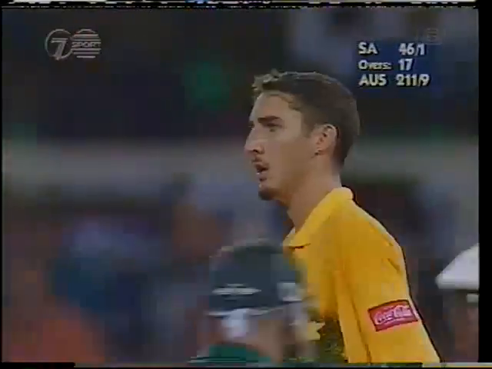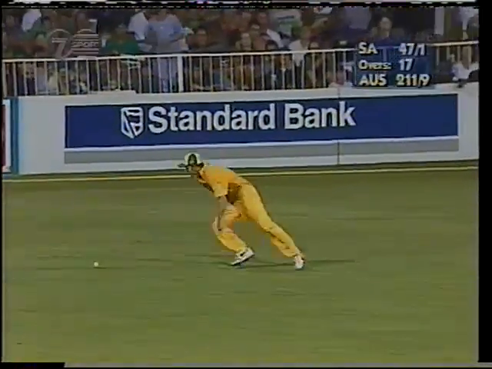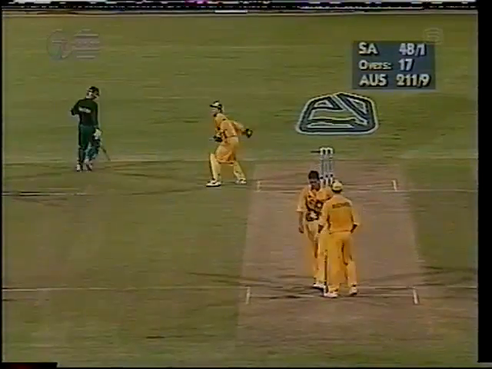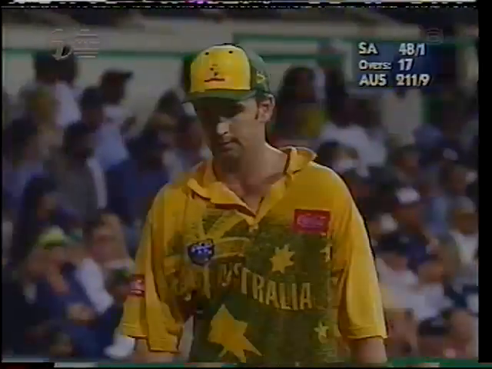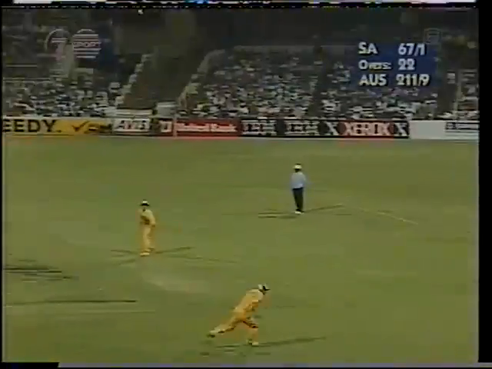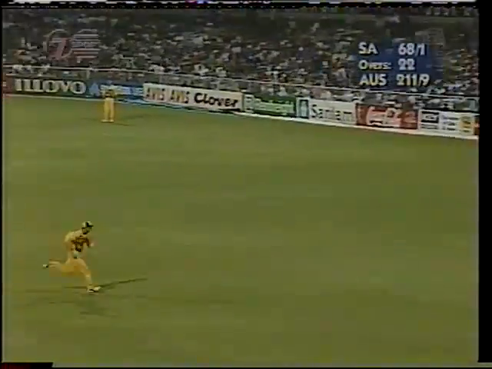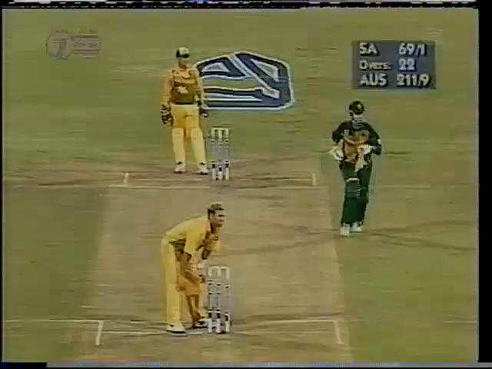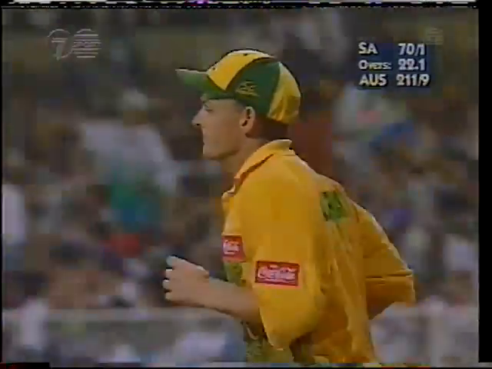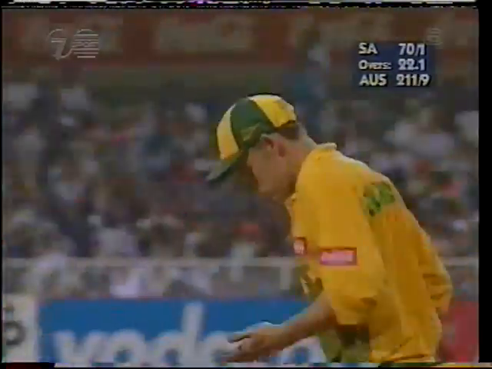So Gillespie's continuing. And misfield by Dale at fine leg. Just unfortunate. Attacked the ball. Tried the leg break then. And put away. Good piece of fielding. Good chase by Stuart Law. Adam Gilchrist, I'm sorry.